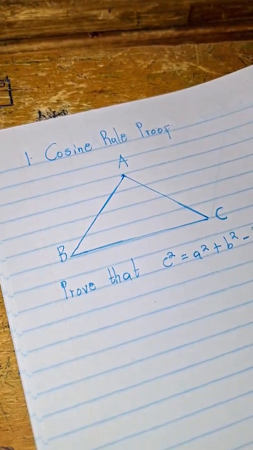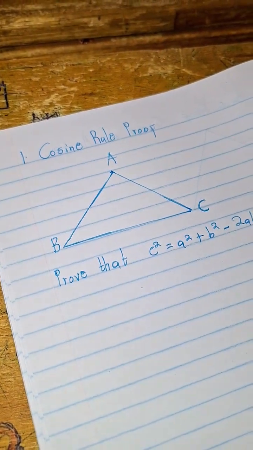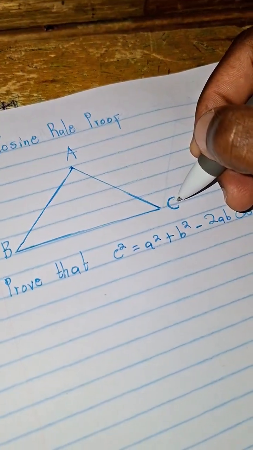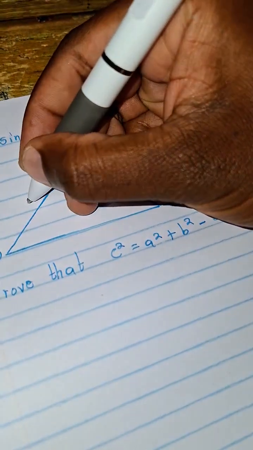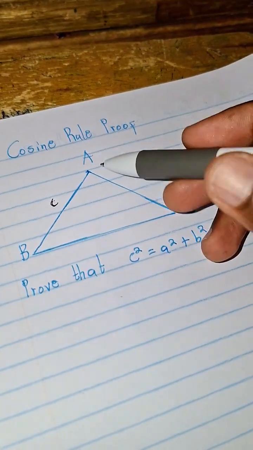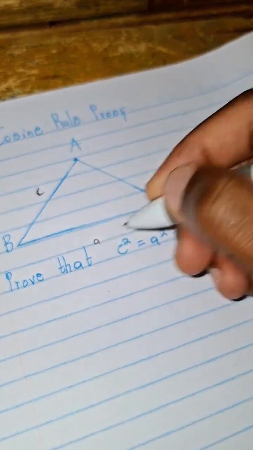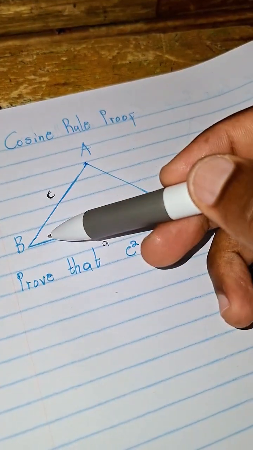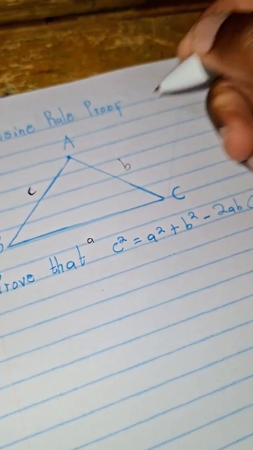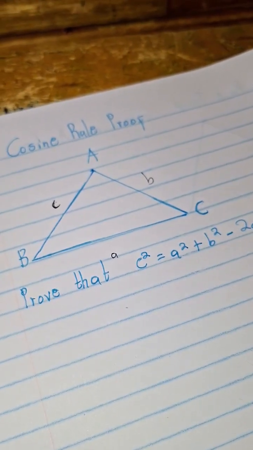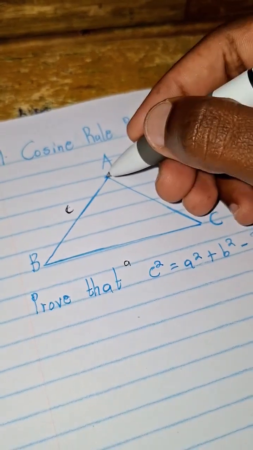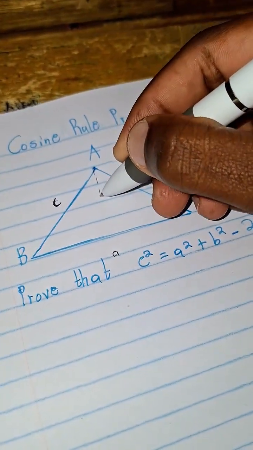The first thing that we must do when we need to prove something, guys, is some construction. Because this is the capital letter C, this side is going to be small letter c. Because this is capital letter A, this side is going to be small letter a. And because this is capital letter B, this side is going to be small letter b. Then let's construct the perpendicular height.